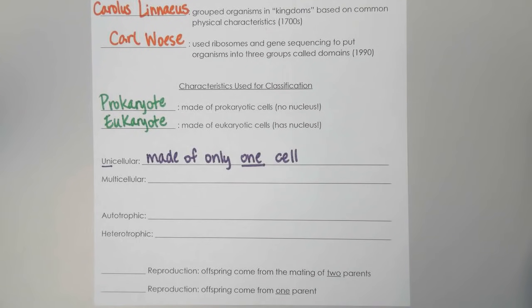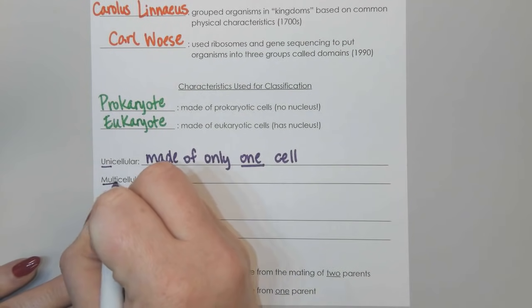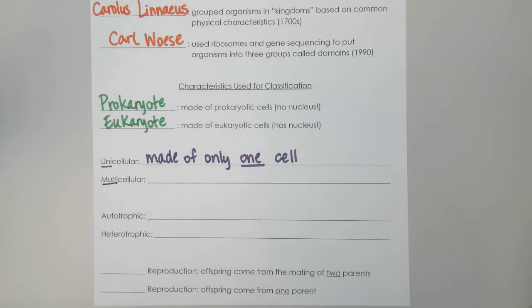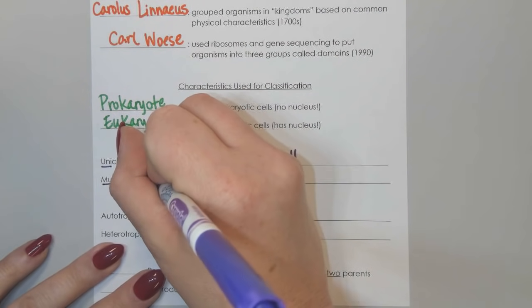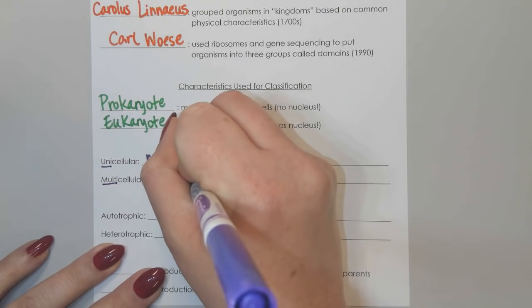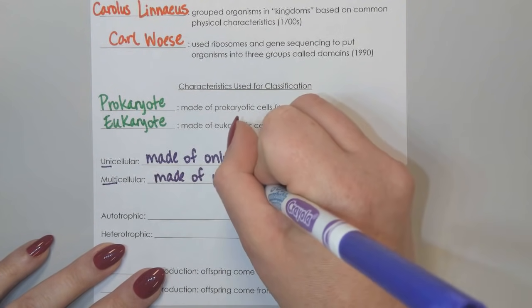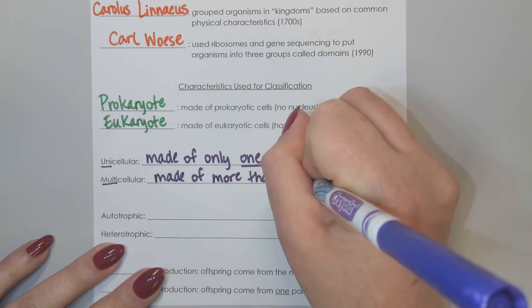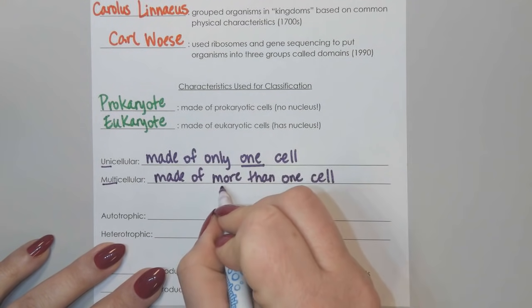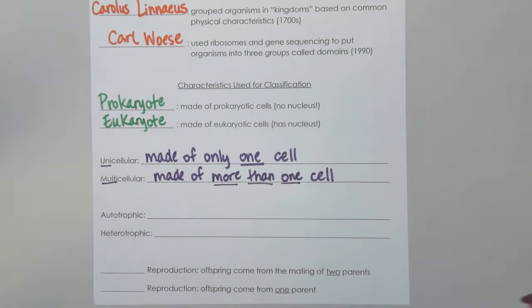This is stuff like bacteria, things that you usually can't see unless you have a microscope. Because remember, cells is what we can't really see with the naked eye. We have to use a microscope to look at those. Multicellular, well, multi just means more than one. There's multiple. So these are organisms that are made of more than one cell.